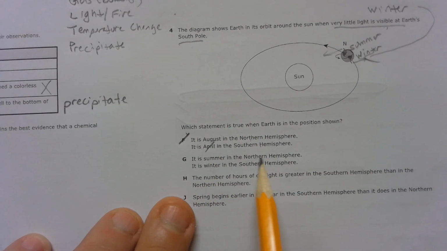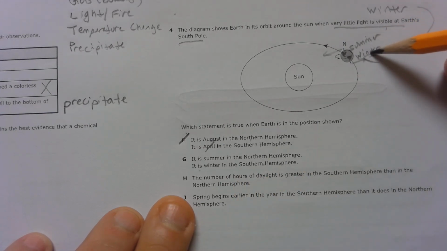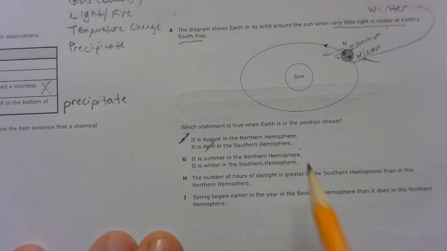G, it is summer in the northern hemisphere. It is winter in the southern hemisphere. That is exactly what we see. So this is going to be our answer choice. Let's just double check it real quick though.